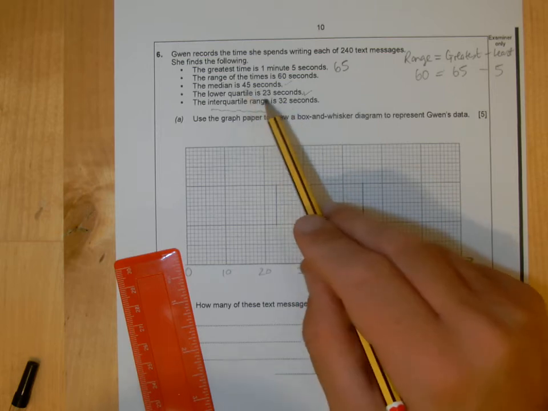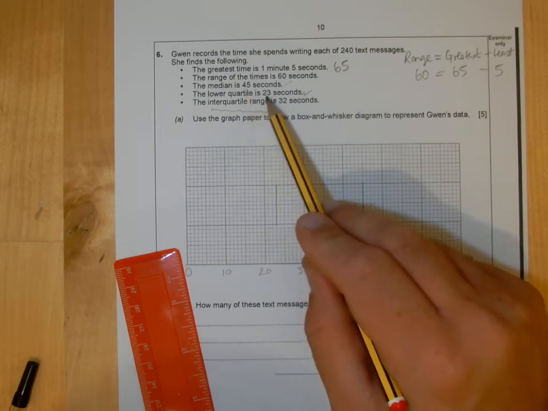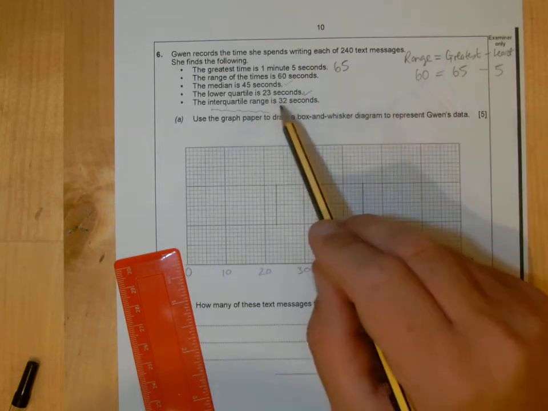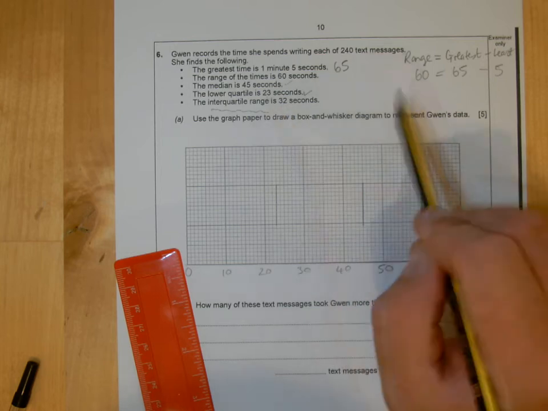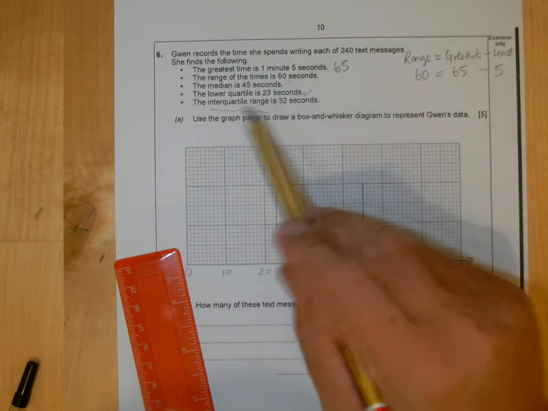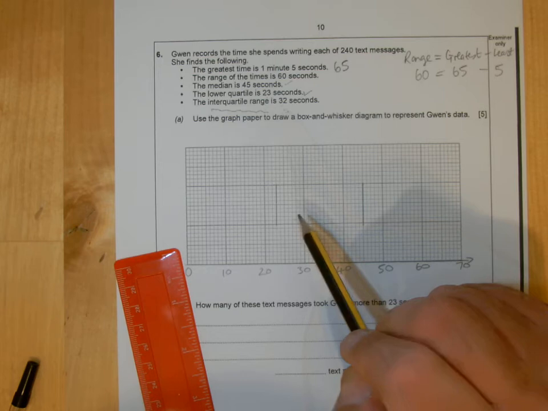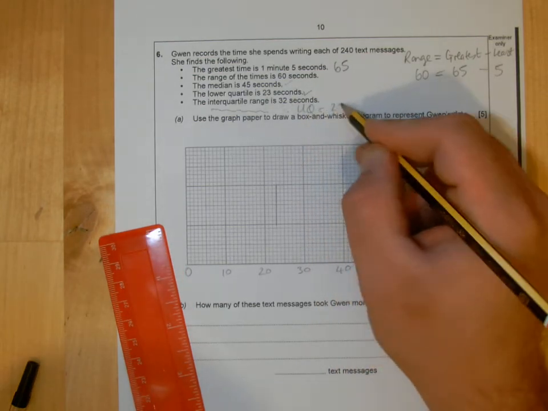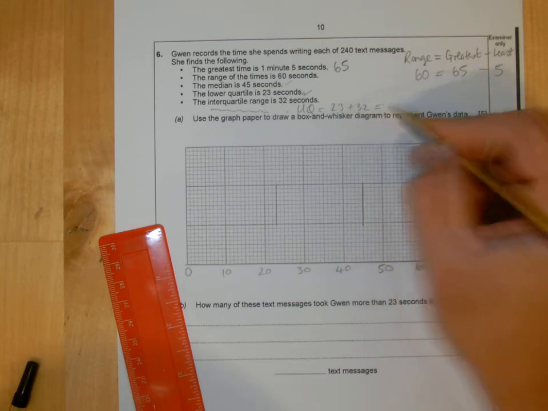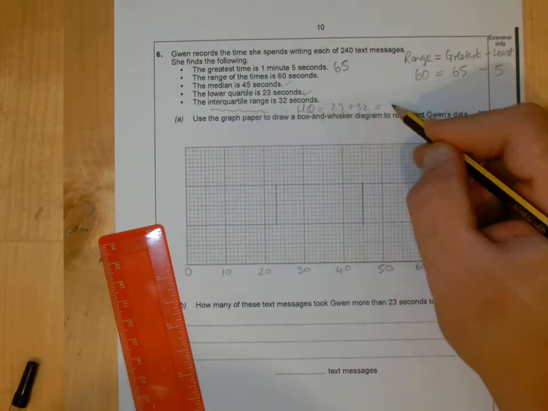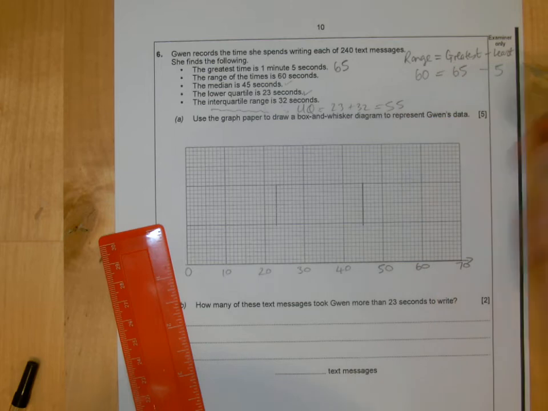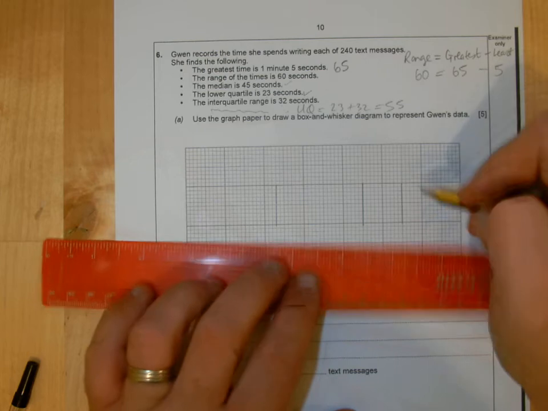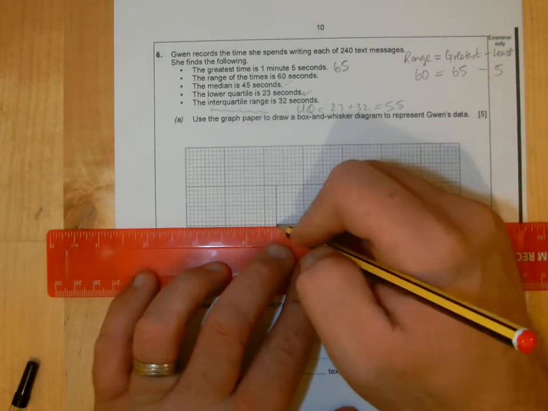So if we know the lower quartile is 23, the upper quartile is obviously a lot higher, but it has to be 32 seconds ahead of it in order for that interquartile range to be this. So all I've got to do to get the upper quartile is add the interquartile range, 32, onto the lower quartile, and I get 55. So that will complete my box.